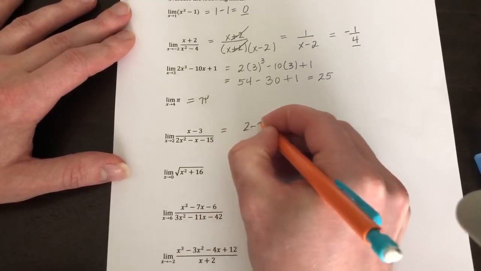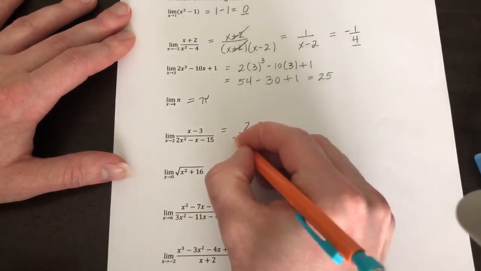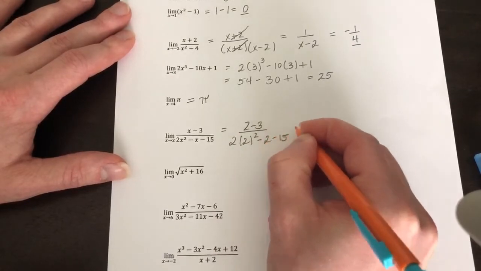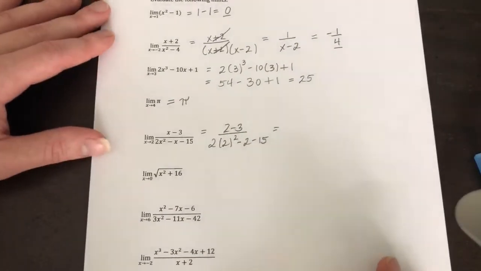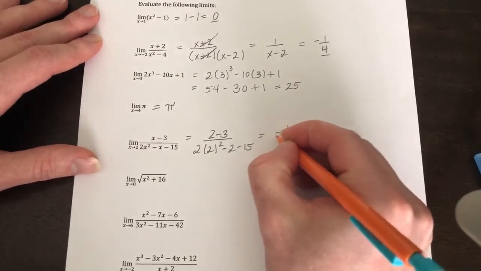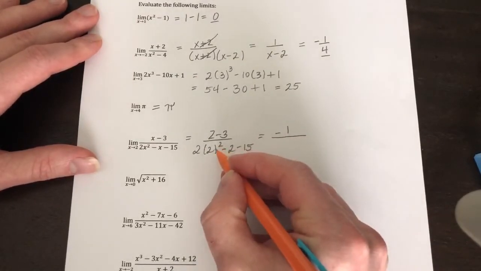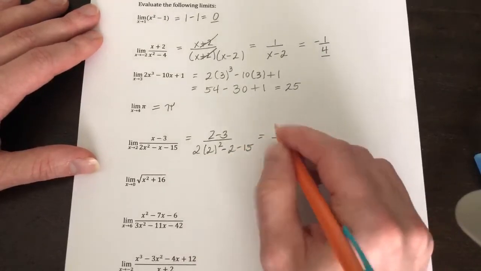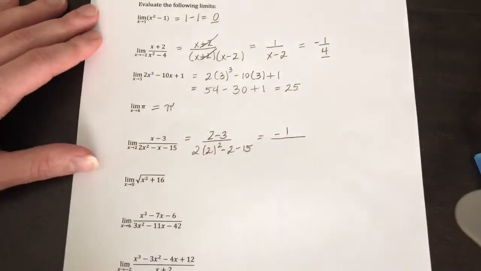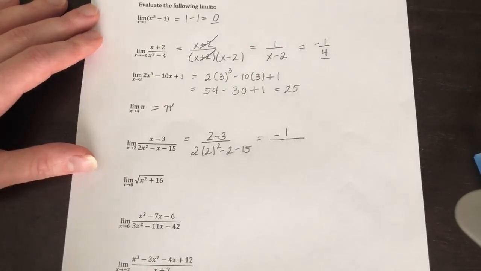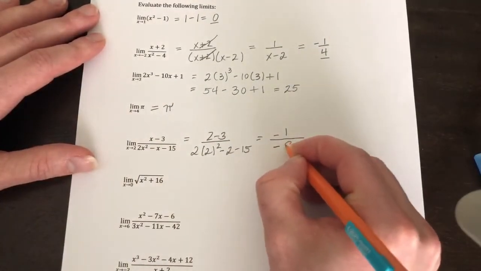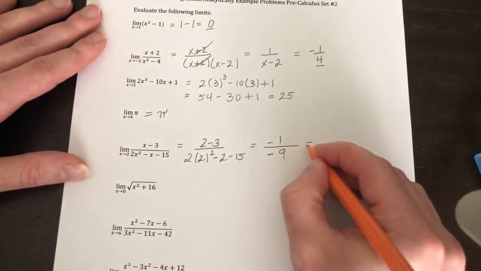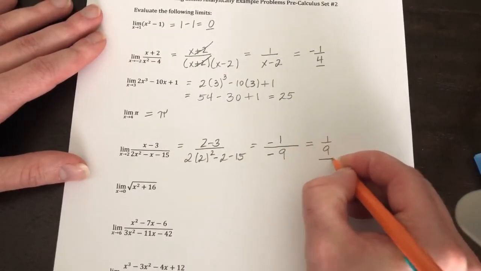So I get 2 minus 3 over 2 times 2 squared minus 2 minus 15. So 2 minus 3 is a negative 1. 2 squared is 4. 4 times 2 is 8. 8 minus 2 is 6. 6 minus 15 is going to be negative 9. Okay, so negative 1 divided by negative 9 is going to be 1/9.